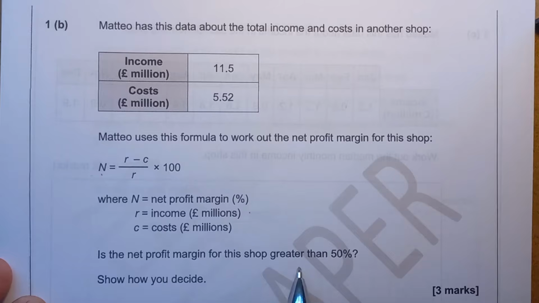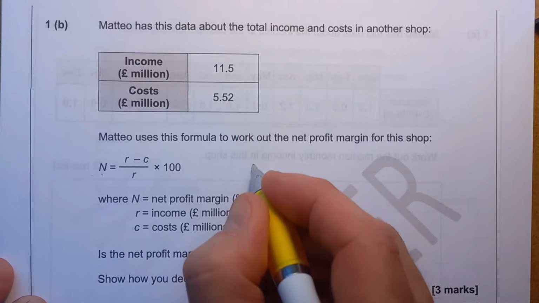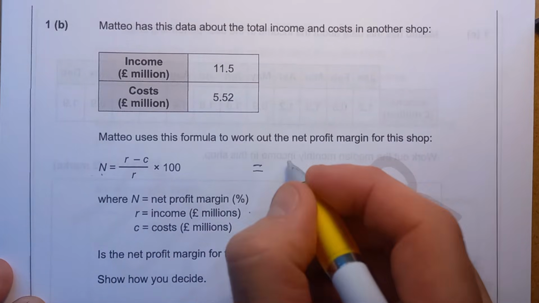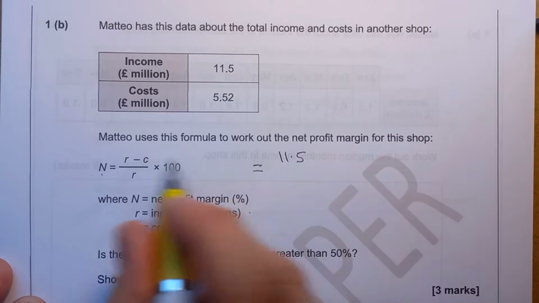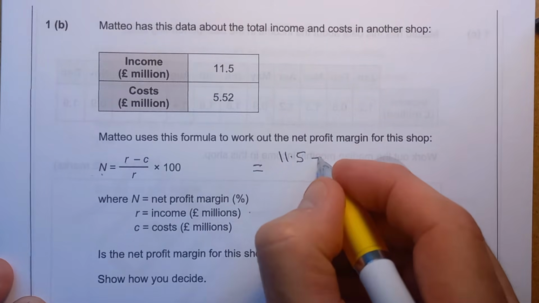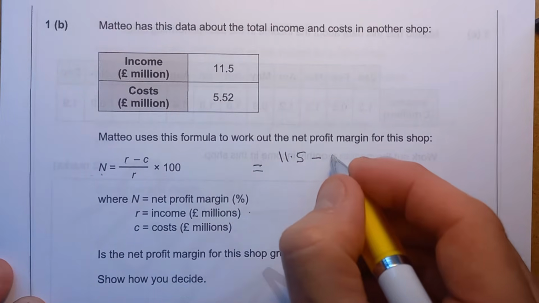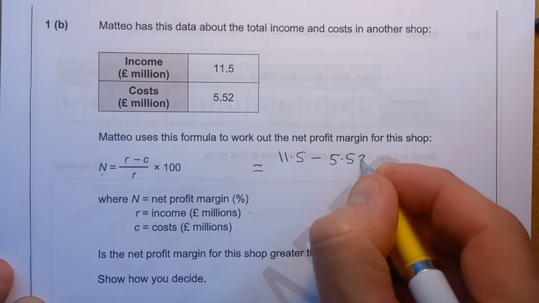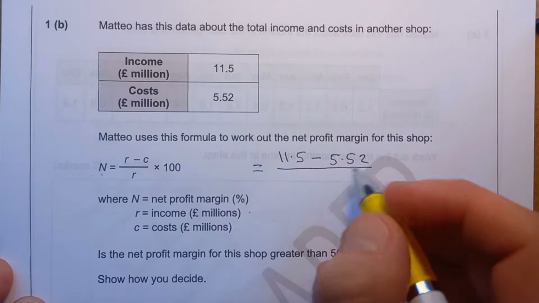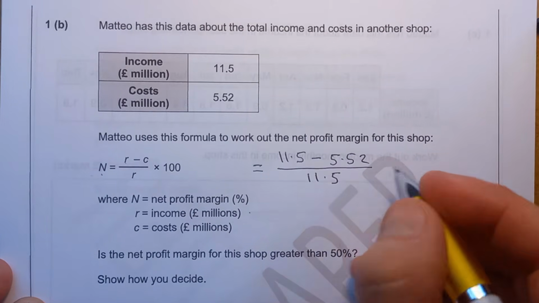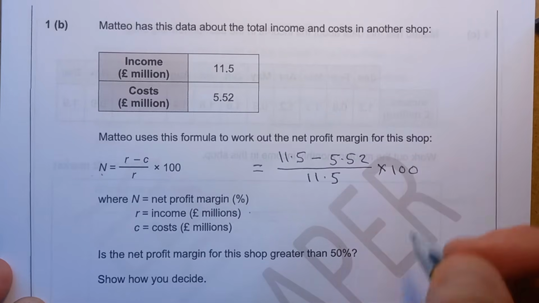Is the net profit margin for this shop greater than 50%? Show how you decide. Okay, well, we can put the values into this formula. So N equals, well, R is the income, so that's going to be 11.5. So we're putting that in place of this R here. And then it's minus C. C is the costs, which is this figure here, 5.52. And then that's all going to be divided by R, which was this number up here, 11.5. And then that's going to get multiplied by 100.